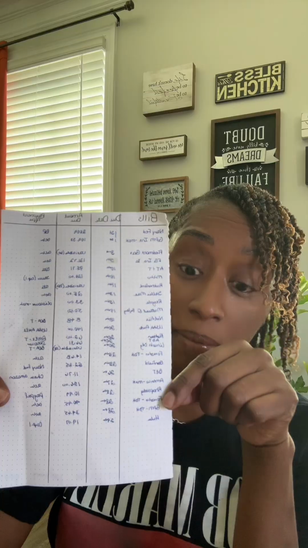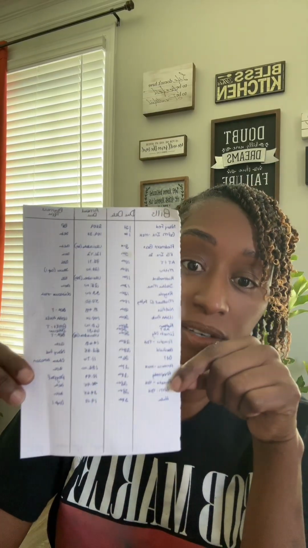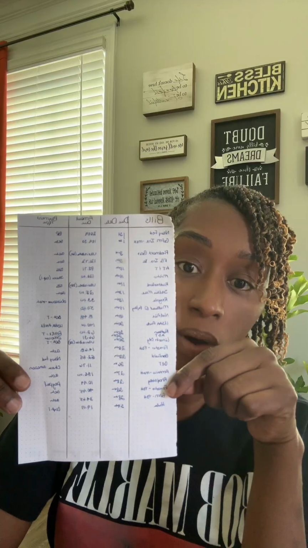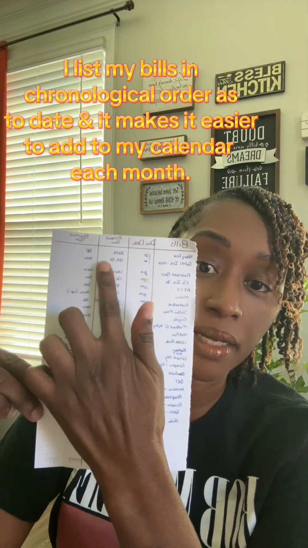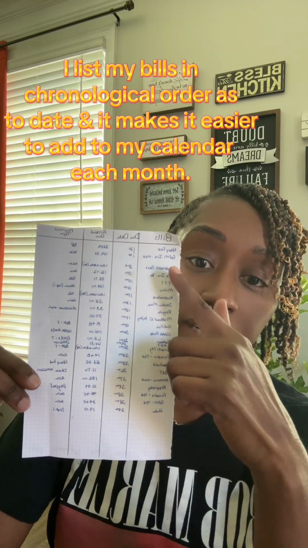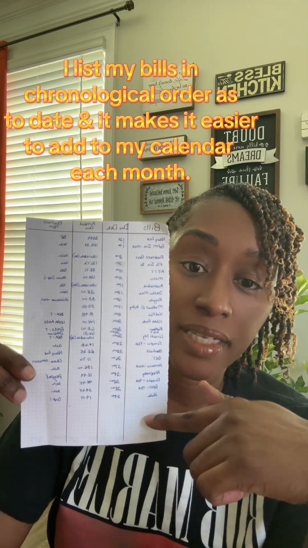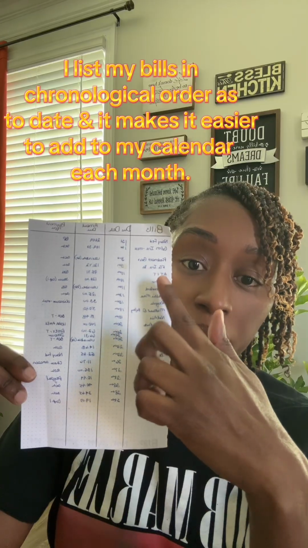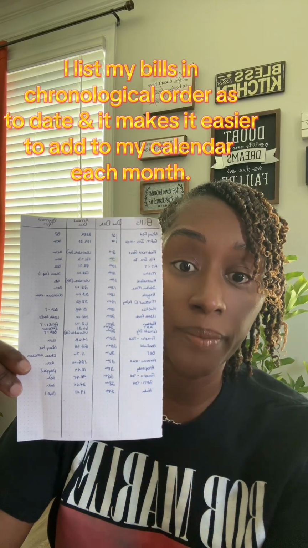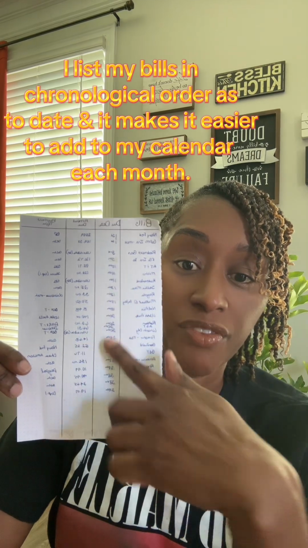And this is just a piece of paper. Let's be clear, it's a piece of paper that I use every month. On this paper, I wrote out the bills, the due date, the amount due, and how I pay it. Every bill is listed here, starting with my mortgage, and it's all in order for calendar purposes from the first to the end of the month. And then I'm putting here how much that bill is that I'm going to be paying.